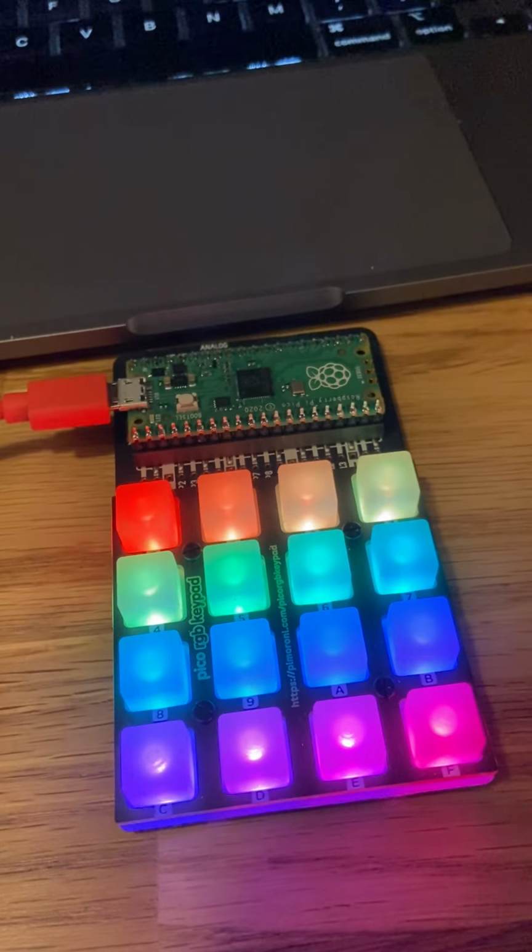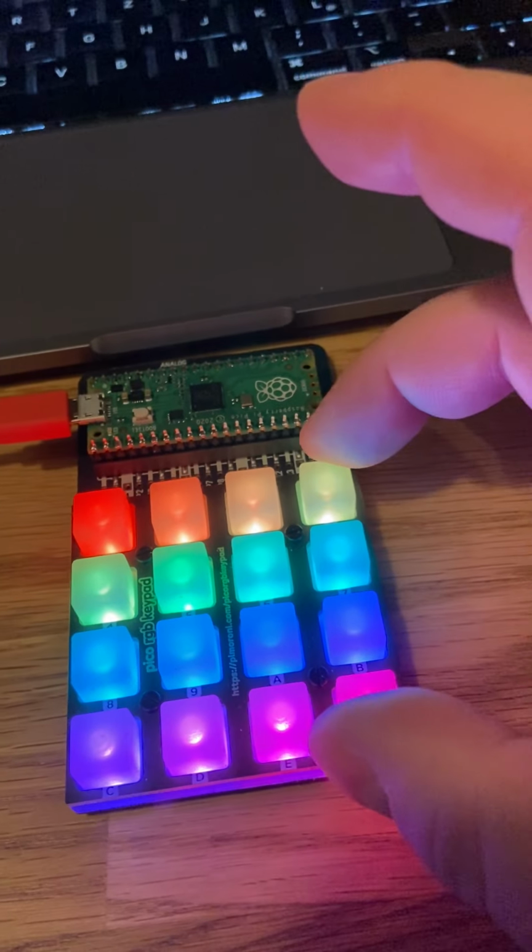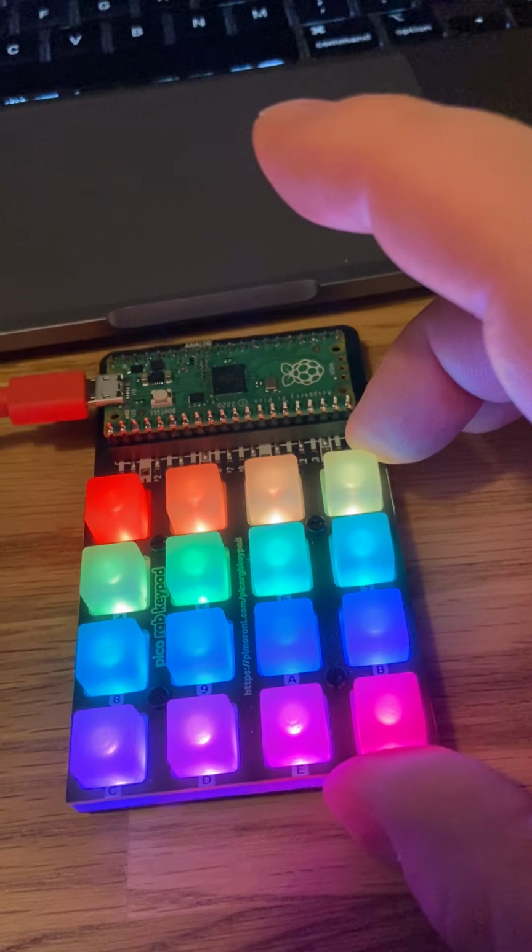So there's a degree of programming I want to do in here, but I still want to keep this as a keyboard.